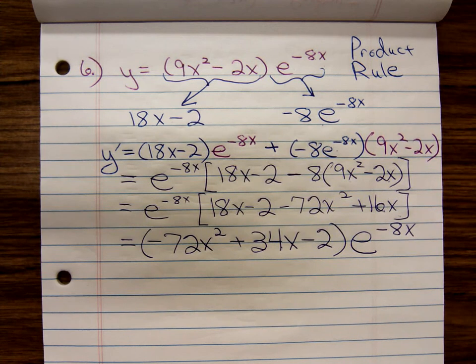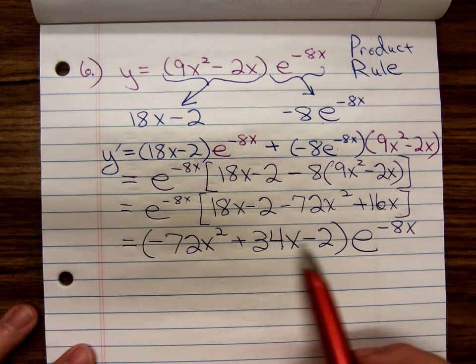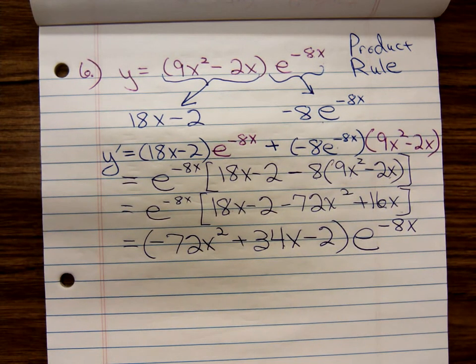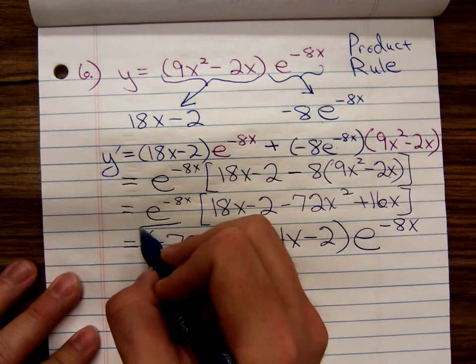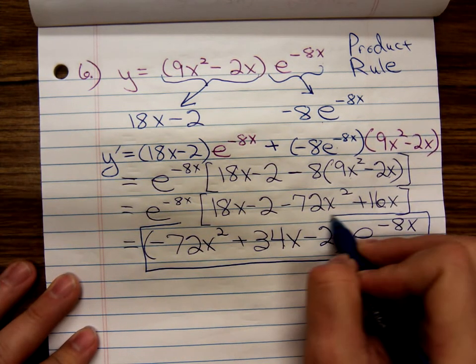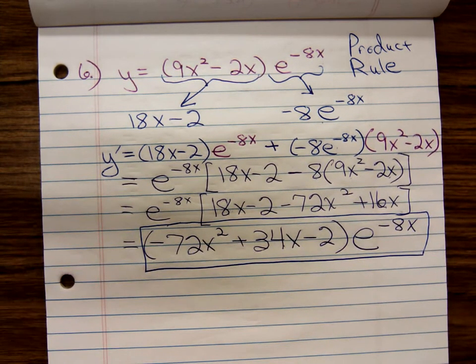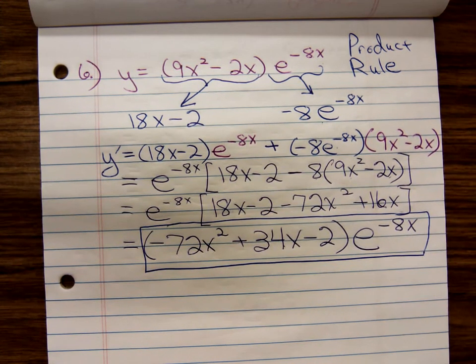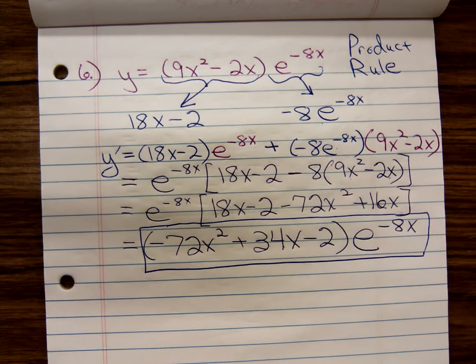I suppose we could factor out a common factor of 2 here, but I think it looks better like this. Any questions there? If you're using the product rule with the natural exponential e to something, then you're going to pick up that e to the something as a common factor that you can take out. Any questions?